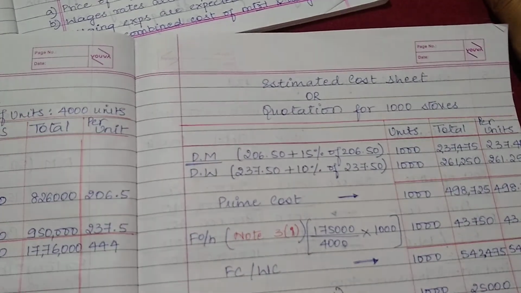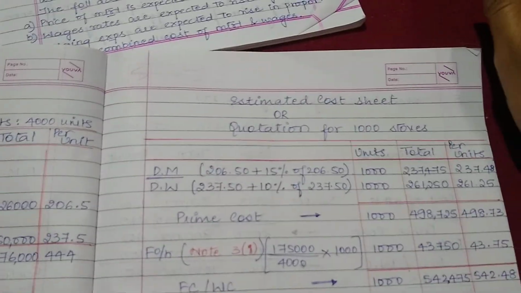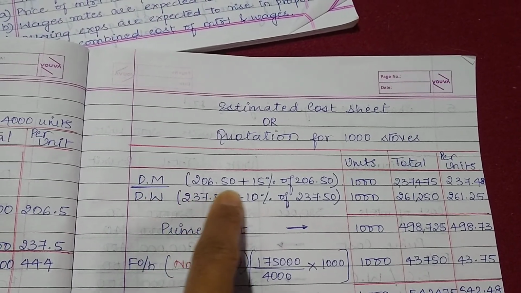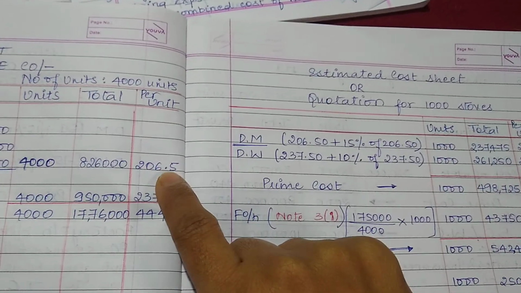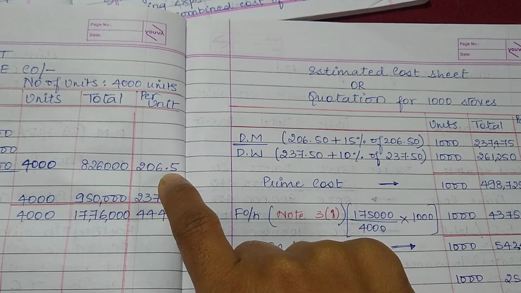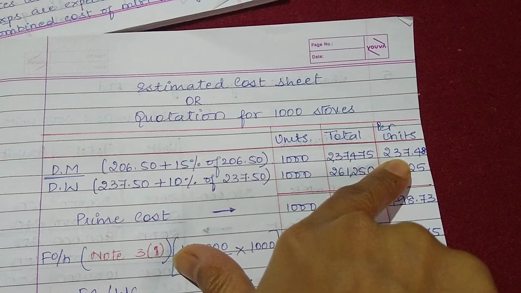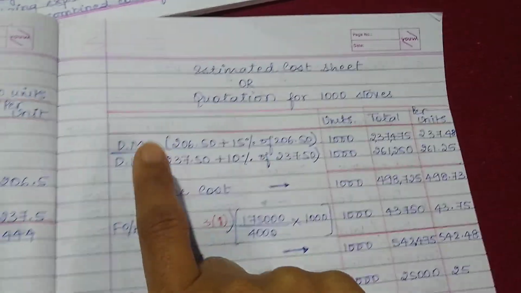Coming to your quotation, they said your direct material is increased by 15% and direct wages is increased by 10%. This is the only change. Okay, so coming to your direct material, they have told you 15% there is increase. So you will take your cost sheet per unit, which is 206.5 plus 15%. You will have 237.48 paisa.